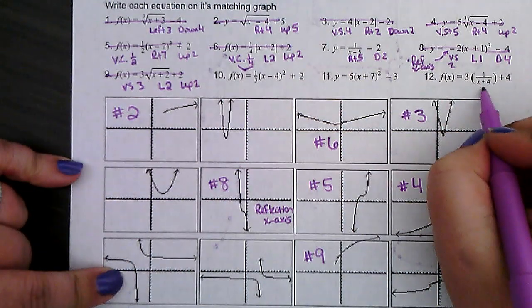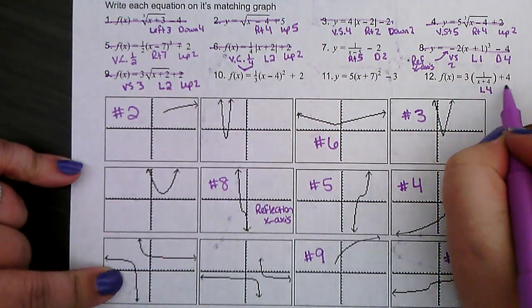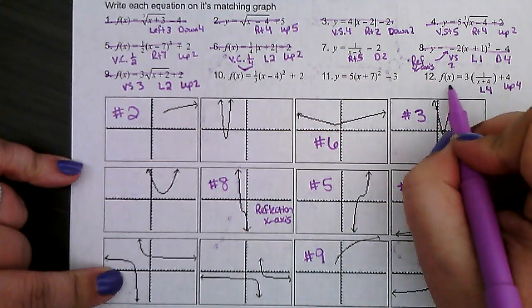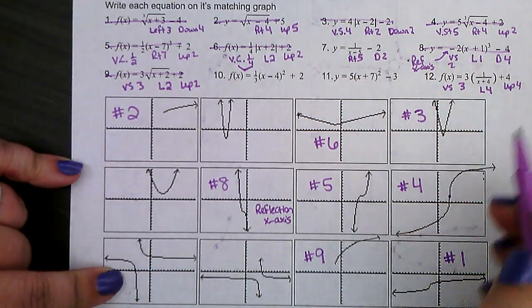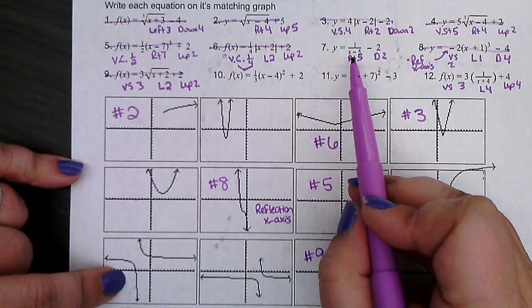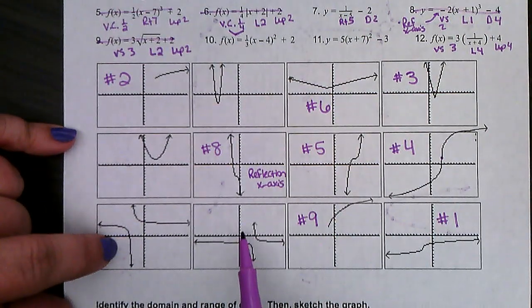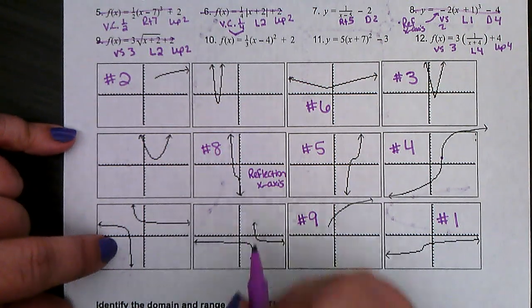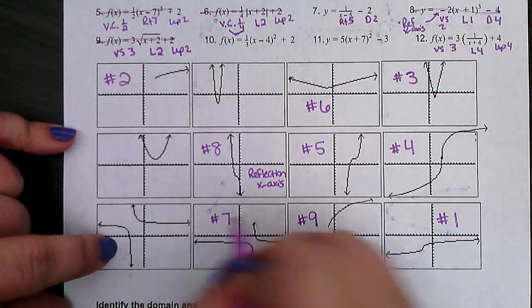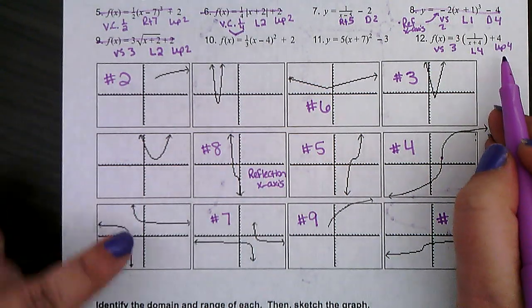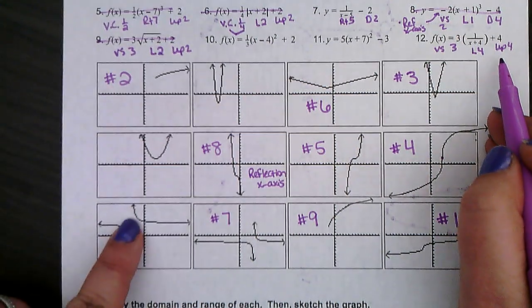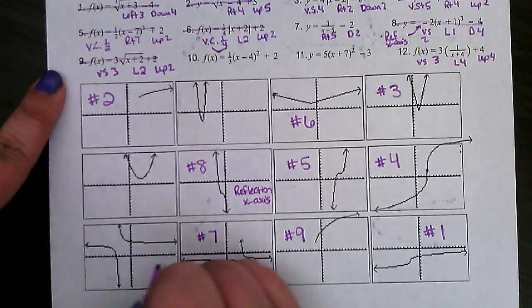Where's my other one? Here it is. This is left 4 and up 4, with also a vertical stretch of 3. So the easiest way to tell on these ones is the right and left. So which one of these two looks like it went right 5 and down 2? I think definitely this one. So number 7. So let's double check on 12. Did it go left 4 and up 4? Yes, that one's number 12.